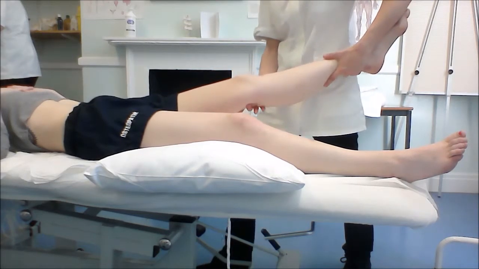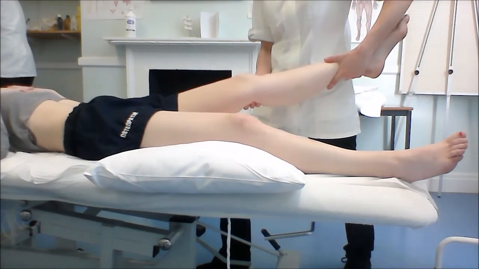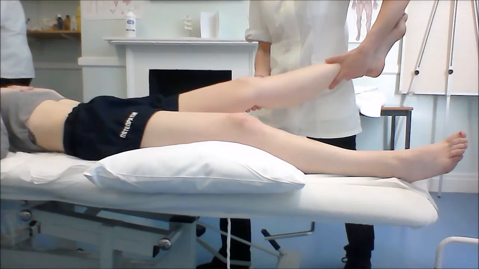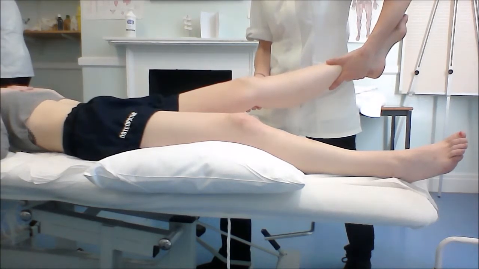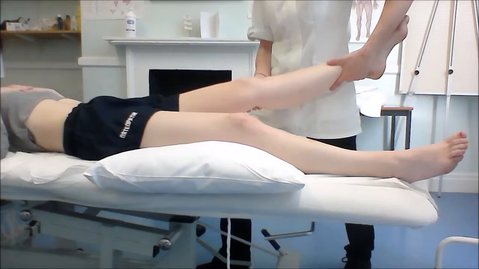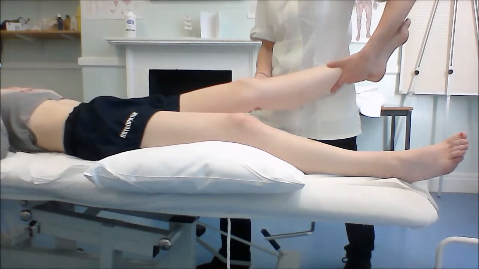Have the patient supine and stabilise their ankle, applying medial pressure or a valgus stress to the knee joint at 0 degrees and then at 20 to 30 degrees of flexion. If the test is positive, there will be excessive movement compared with the opposite knee.